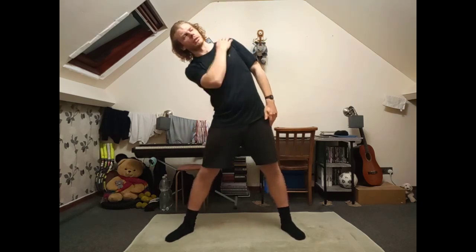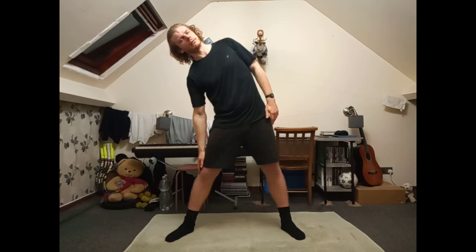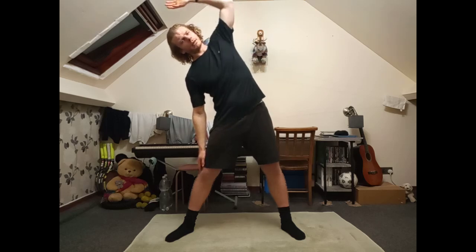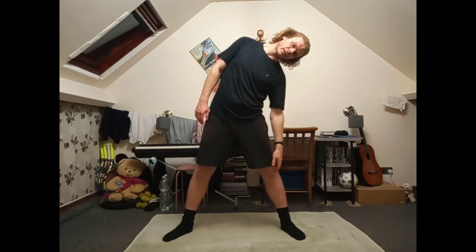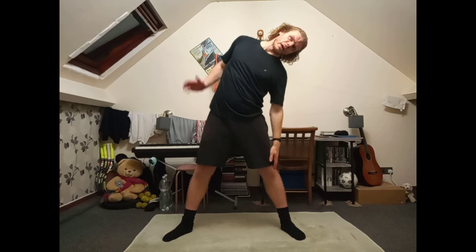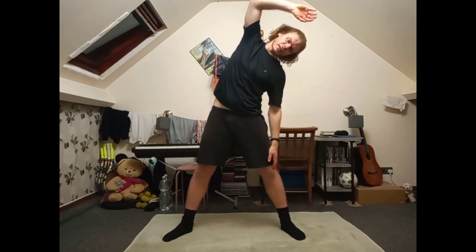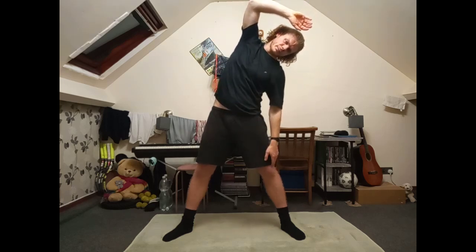Breathing in. And out, the head slides down the leg, and the other shoulder stays down. Breathing in. Out, one arm over. Breathing down the ribcage. Out and back. Out, one arm slides down, the other shoulder stays down. Out, take one arm over. Breathing down the ribcage. Out and back. Feet are staying together.